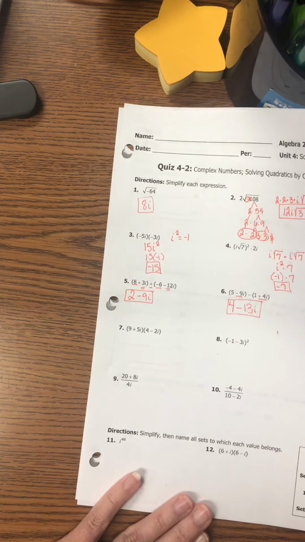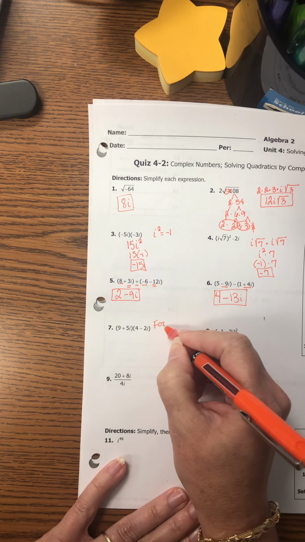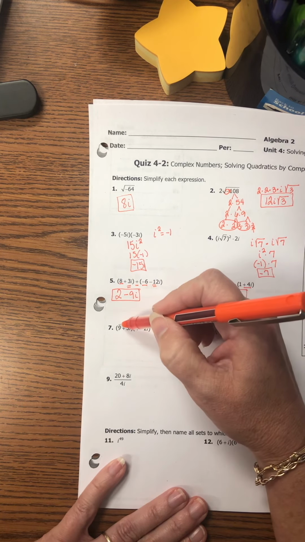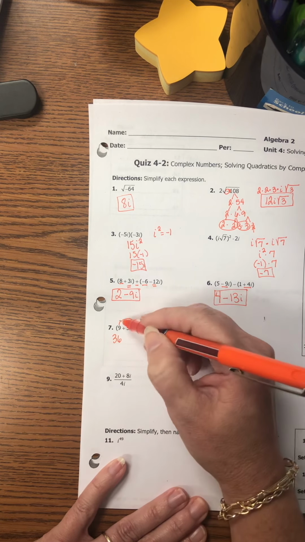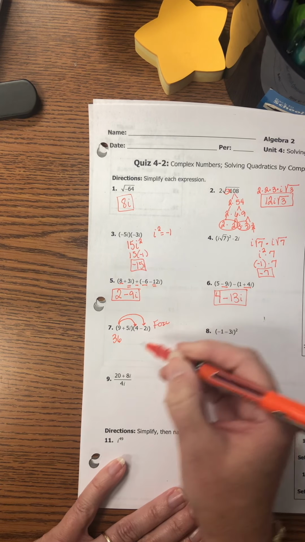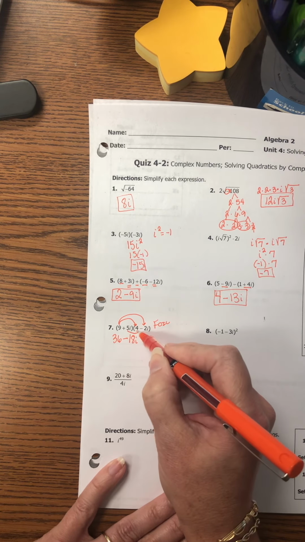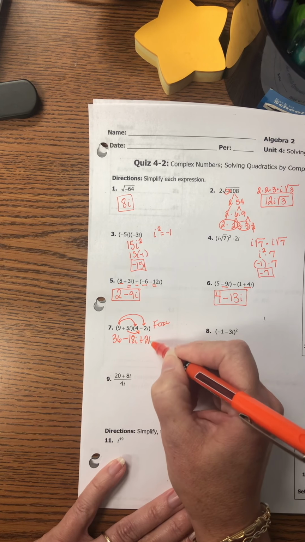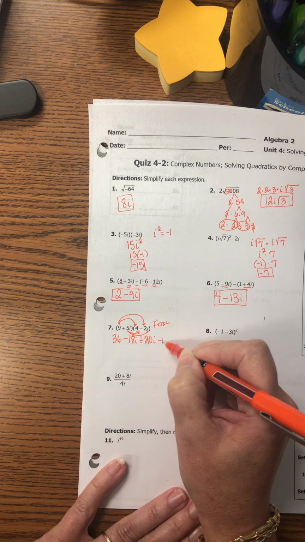On number 7, we have a binomial times a binomial. So let's use FOIL to simplify this expression. First we have 9 times 4, which is 36. 9 times negative 2i is negative 18i. 5i times 4 is positive 20i. And then 5 times negative 2 is negative 10.